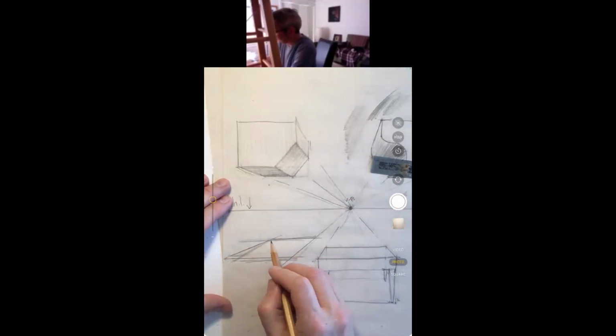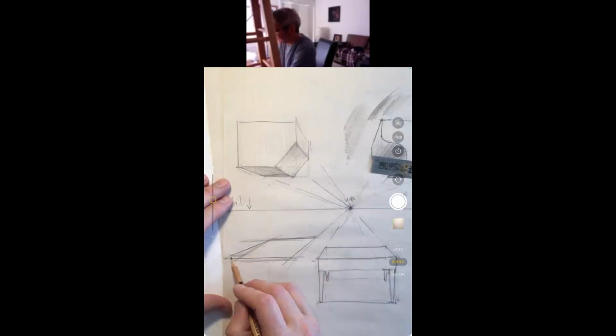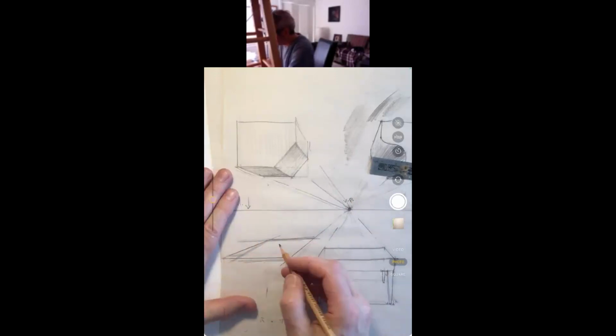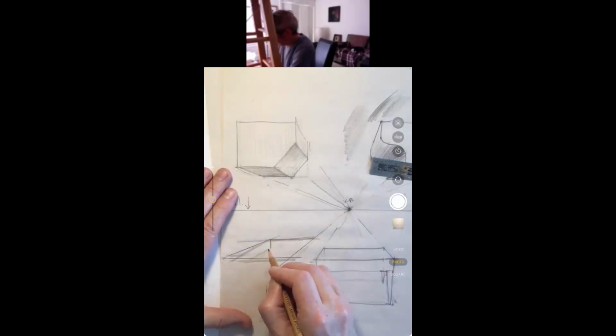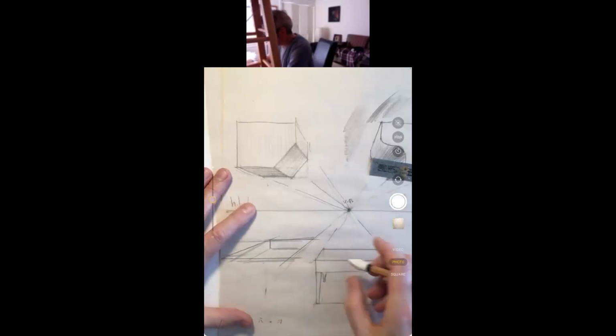So if you're looking straight ahead, you wouldn't really see that. But in a perspective drawing, you can draw it, and so you get this distortion that comes from there being something in the peripheral vision, and it's seen clearly in the perspective.